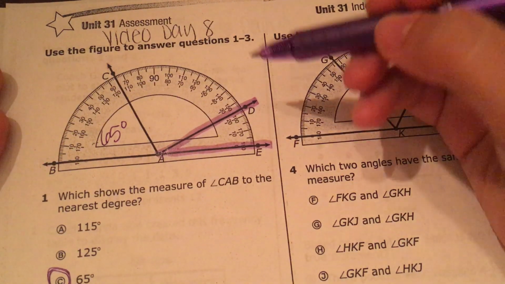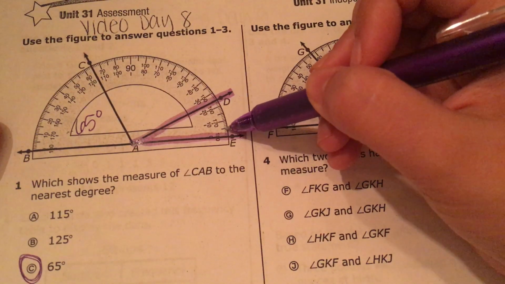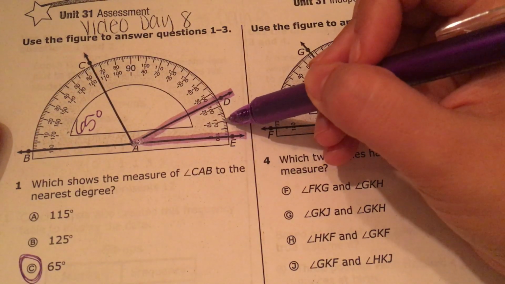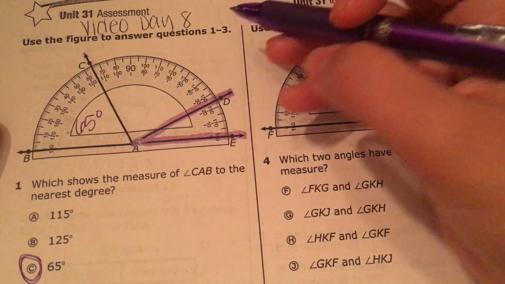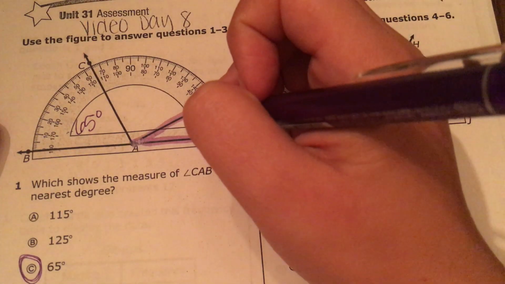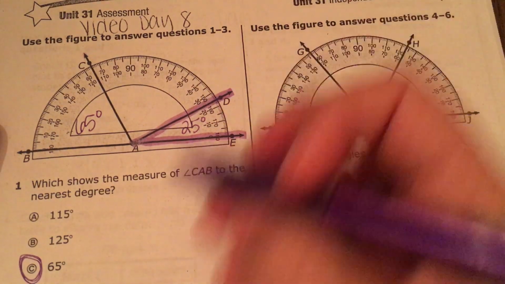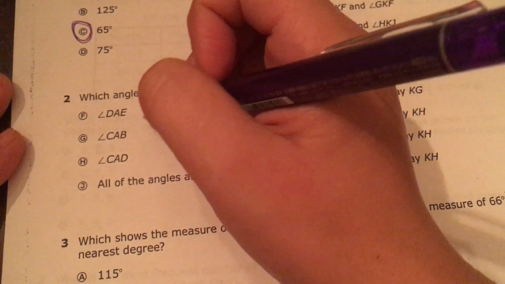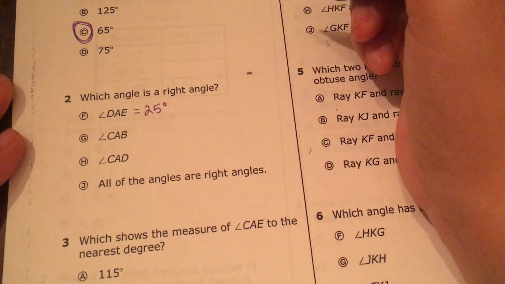Okay, so again, we're going to be counting by fives here. 5, 10, 15, 20, 25. So this is 25 degrees. Okay.